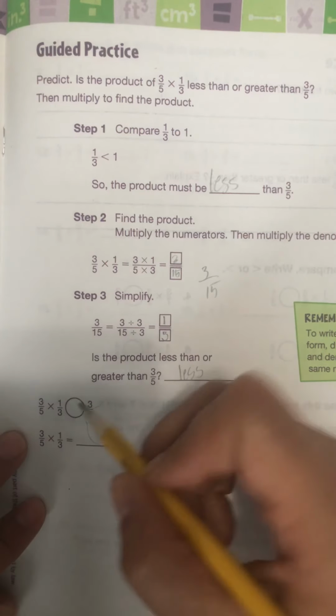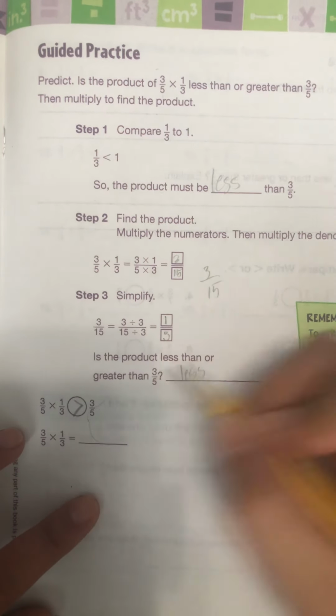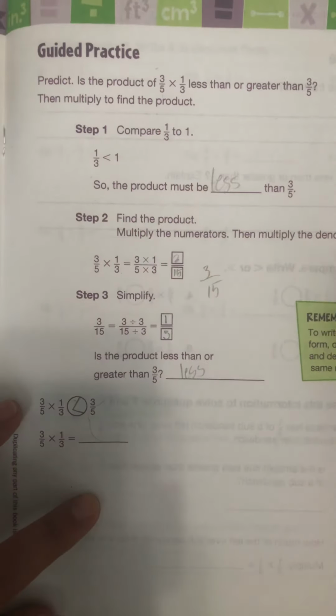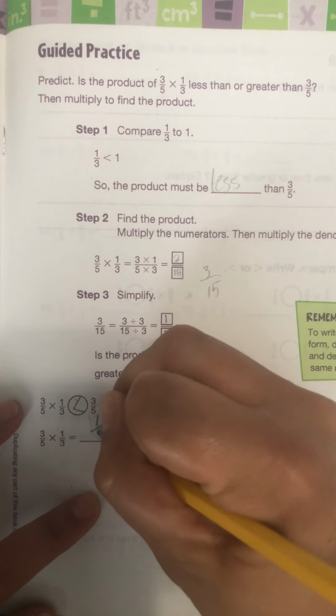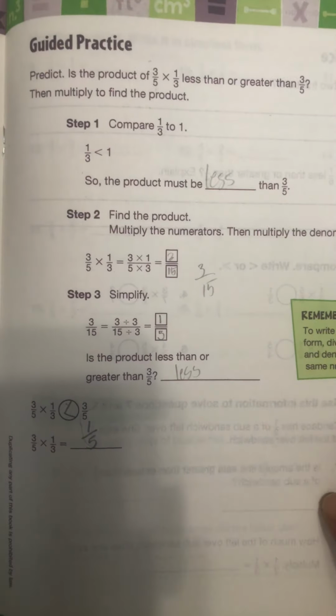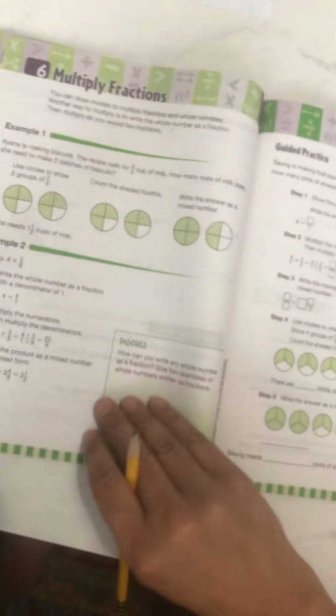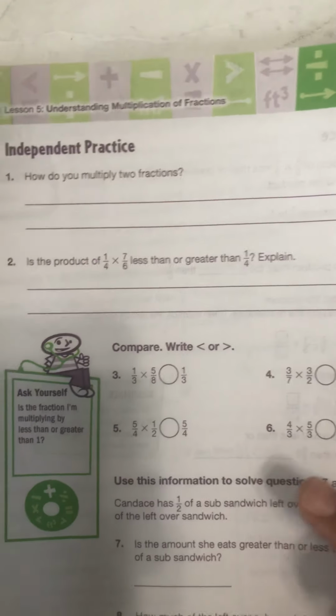All right, got a little ahead of myself. So how do you multiply two fractions? Multiply the numerators, multiply the denominators. That's it. Multiply numerators, put that over the multiplication of the denominators, and then simplify.